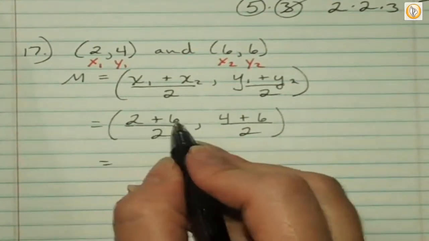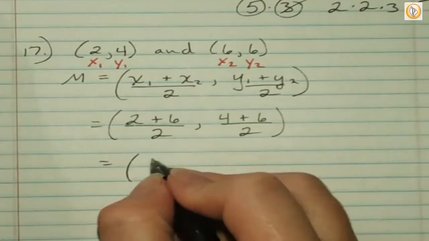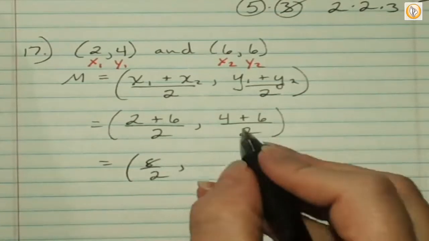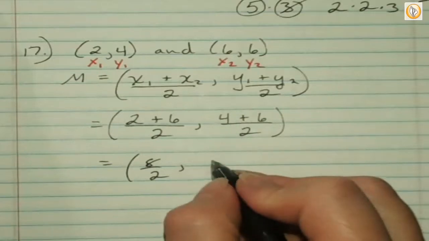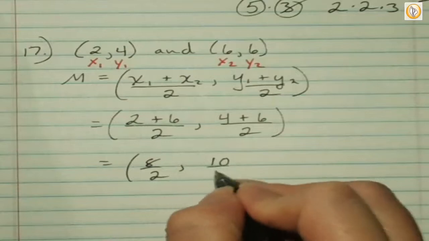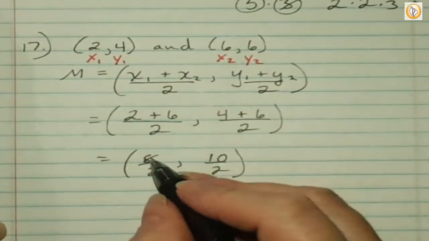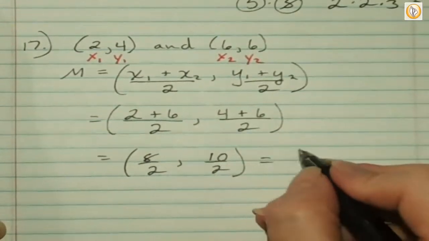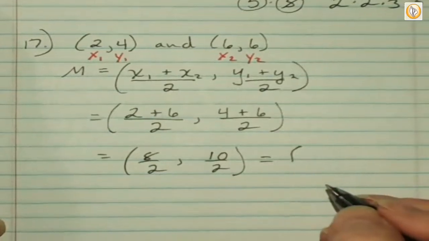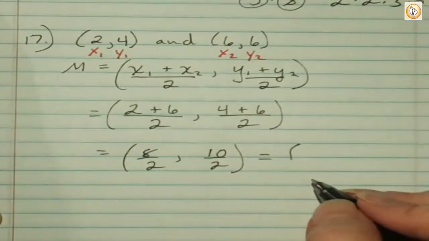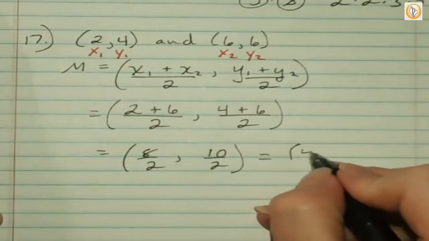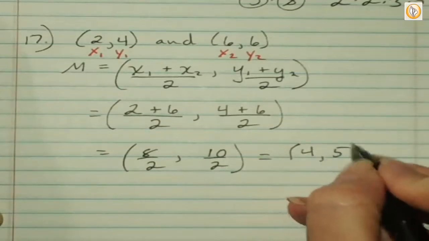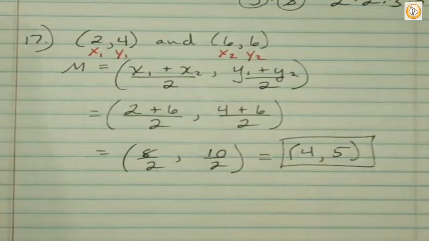So what's 2 plus 6? 8. 8 over 2, comma, 10 over 2. What's 8 divided by 2, Cecilia? You're going too fast. I'm sorry. That's 4 and 5. See, you do that to me. I wait for you and then you blow past me.